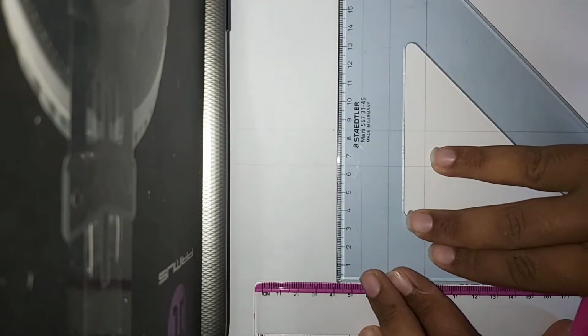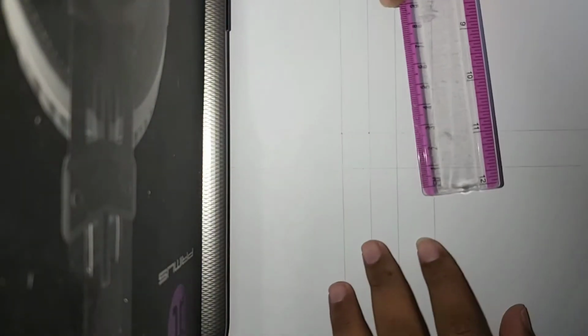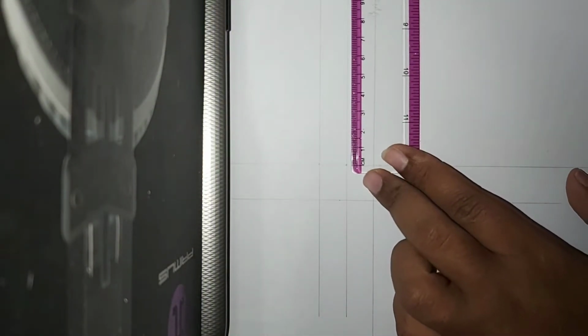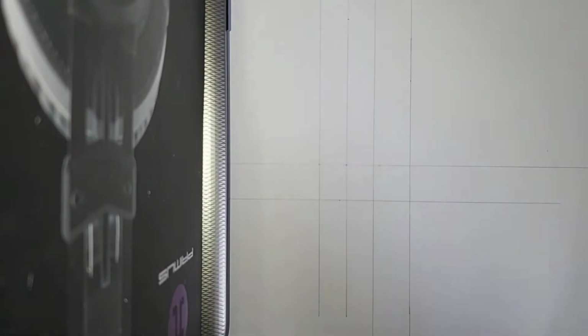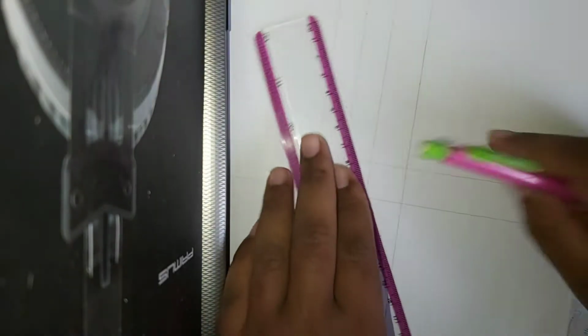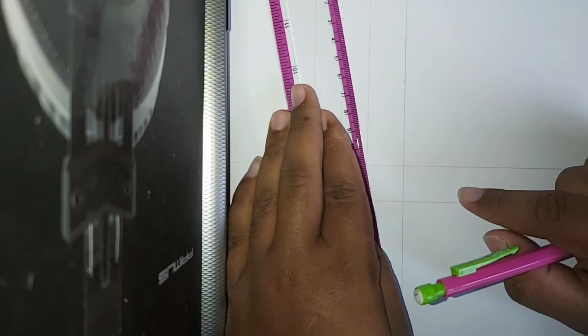And you can see that the lines that I'm drawing are also going over to the next view, right? There's a reason for this. You're going to see why it's going over to the next view. Alright, so here I'm marking off the height of the pyramid, which is 80 mm. And now that I have the height of the pyramid, I can finish my front view.